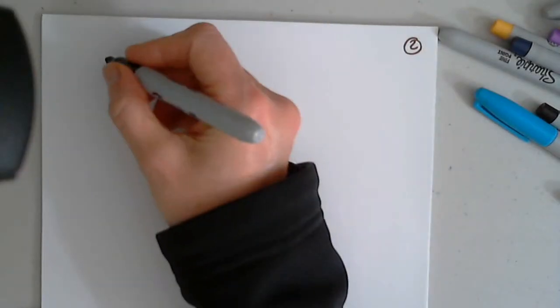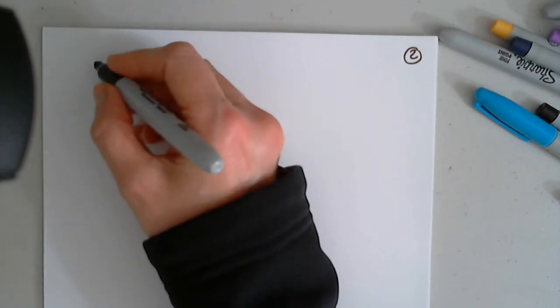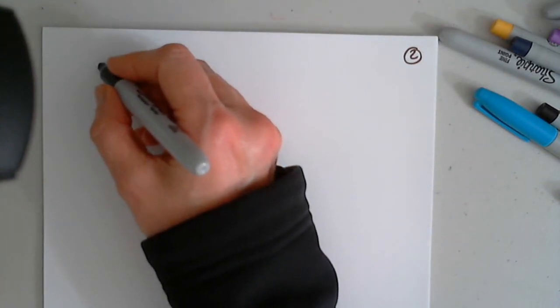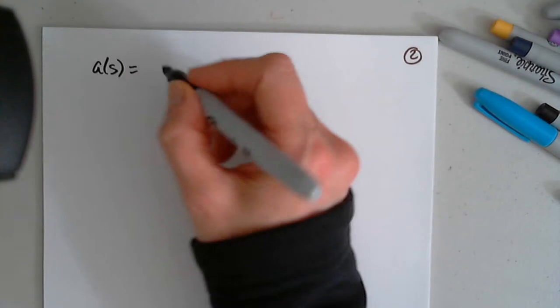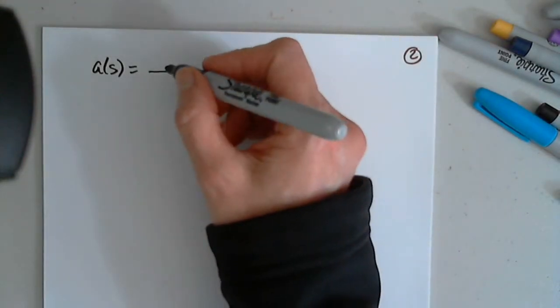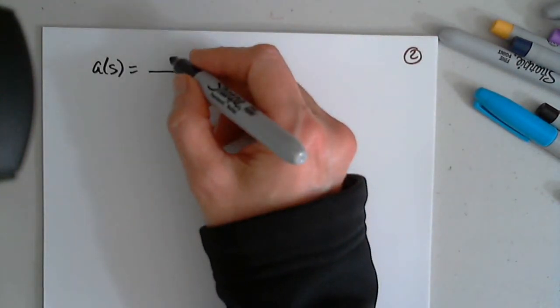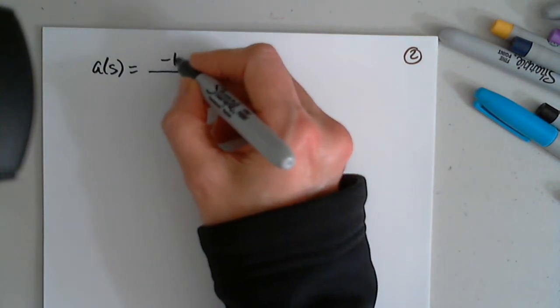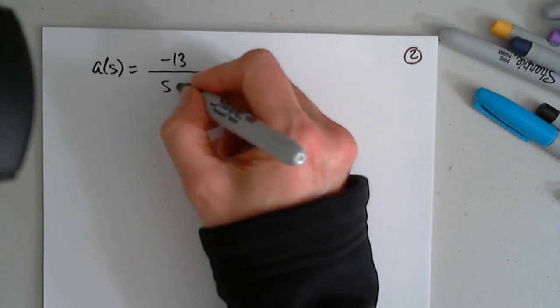I have one. Yes. Ready. Can we go over a of s equals negative 13 over s to the power of 6? Say it again. a of s equals negative 13 over s to the power of 6.